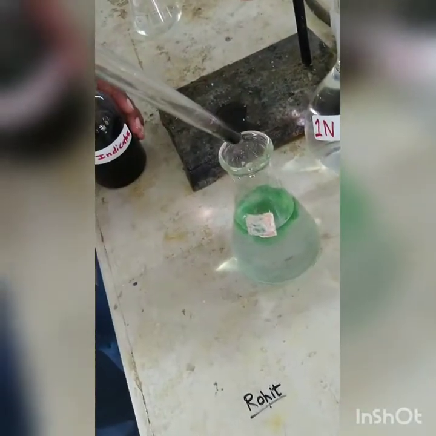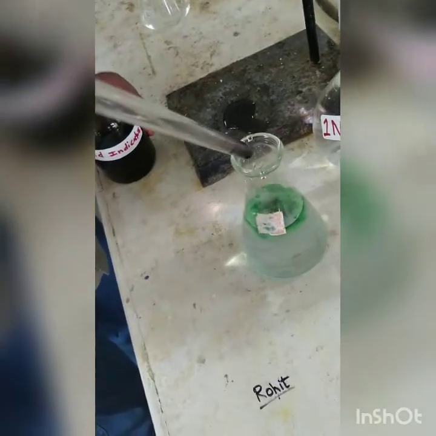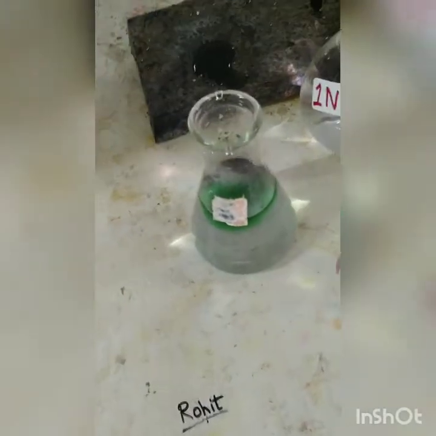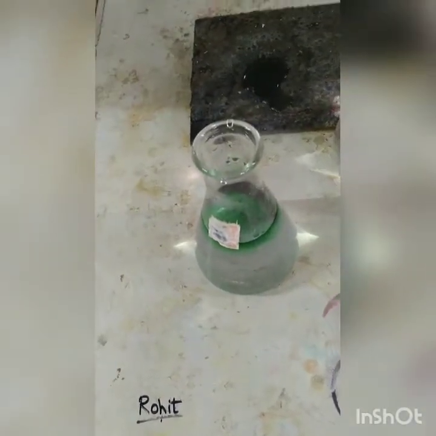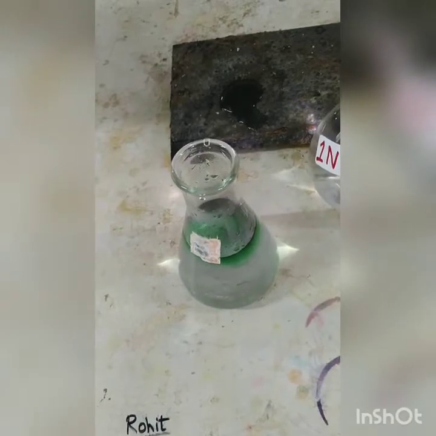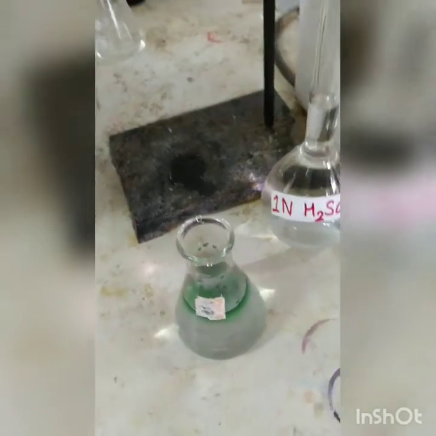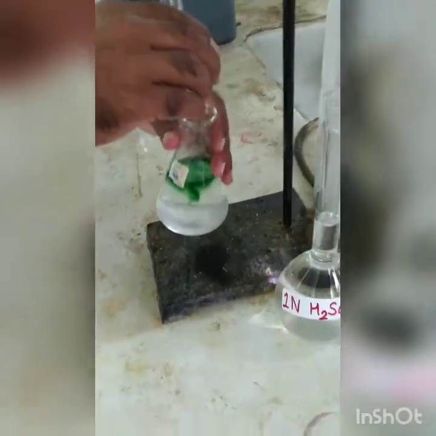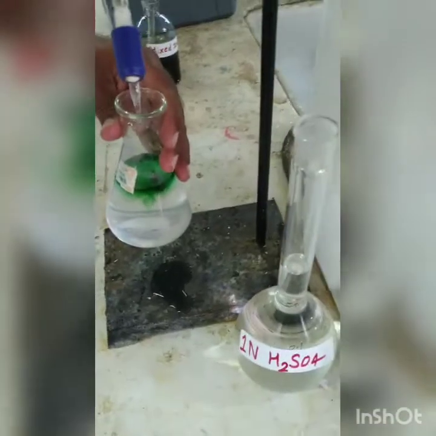Now this is our second sample. We have taken the 200 ml distillate and we are adding 0.5 ml of mixed indicator. Now, as you can see, we are getting green color. We are going to titrate it against 0.1 normal sulfuric acid, and the color change is from green to lavender.